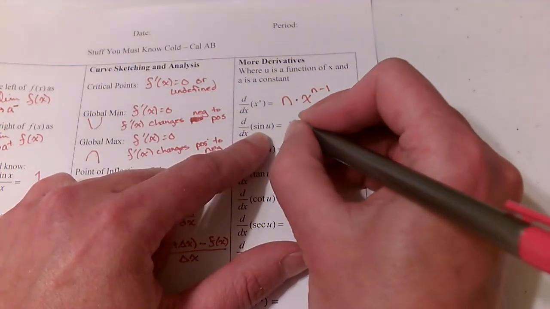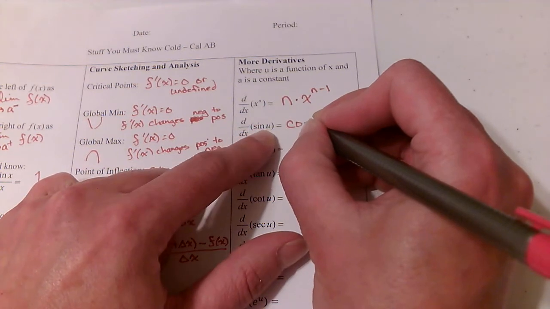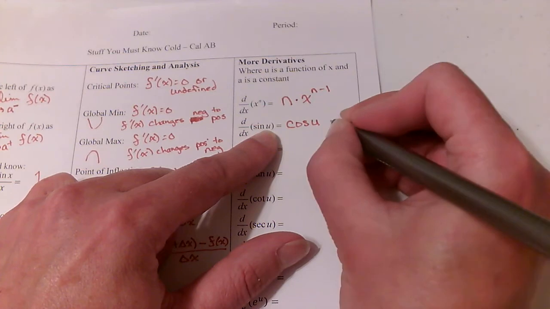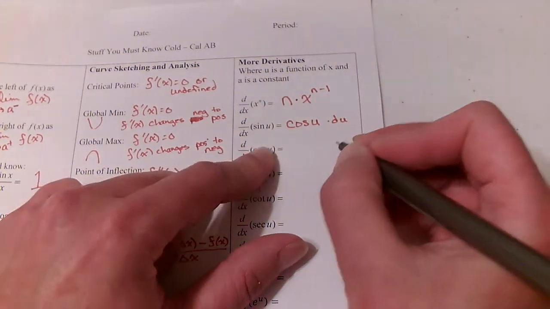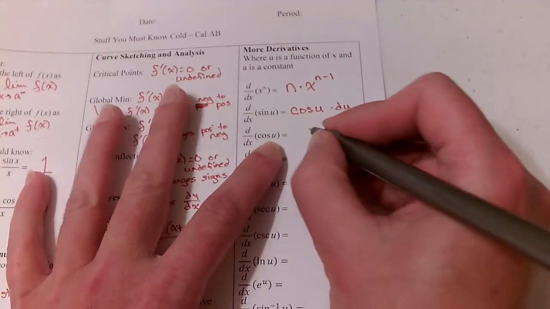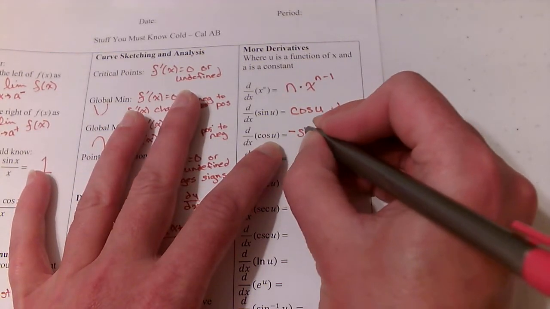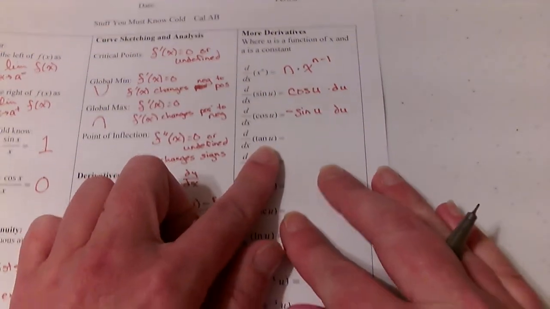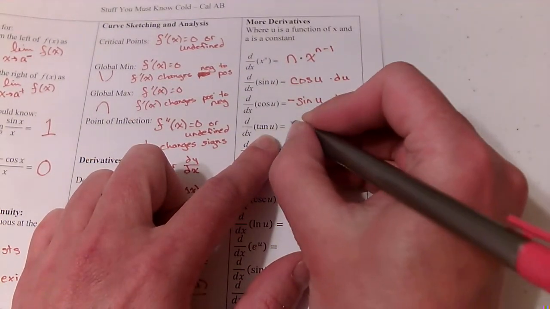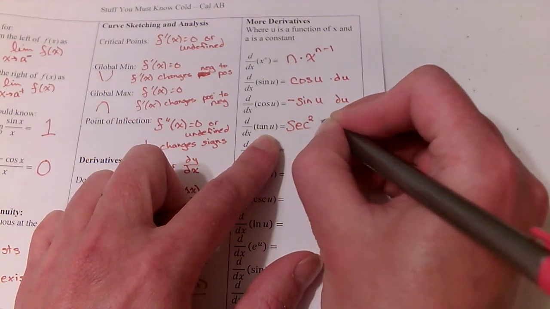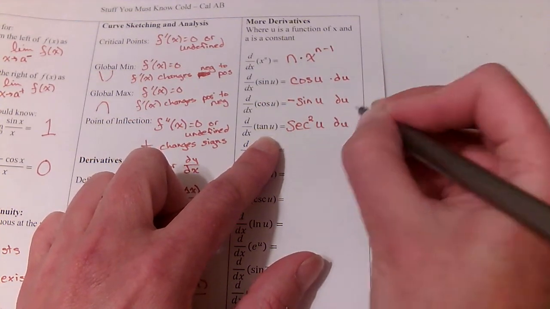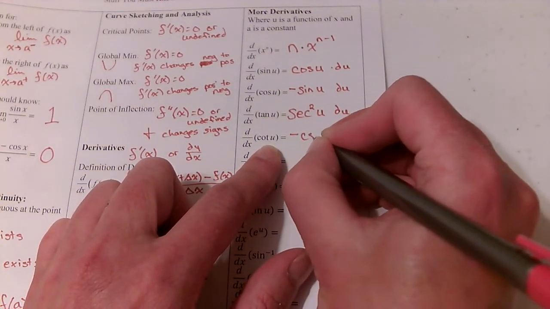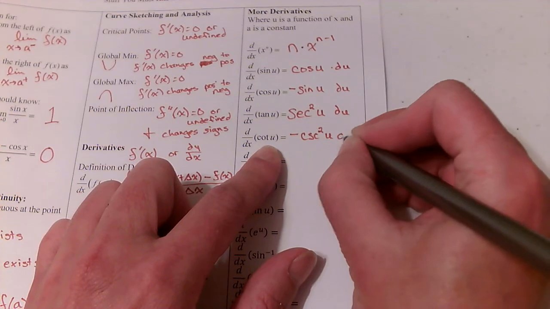Derivative of sine. Now notice it has a u there, because sometimes you can have a function inside there. So it'd be cosine of u du. Cosine: it's negative sine du. Tangent: secant squared du. Cotangent: negative cosecant squared du.